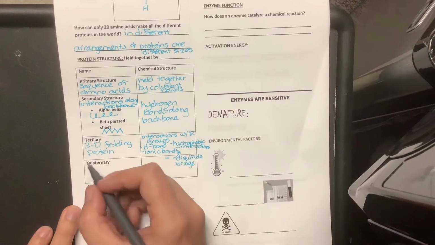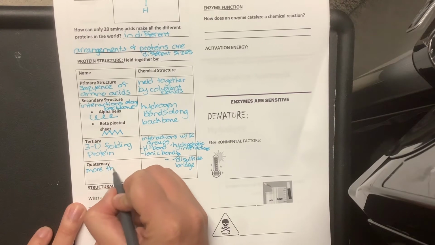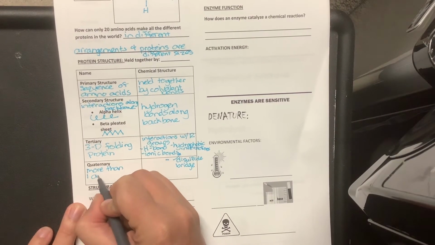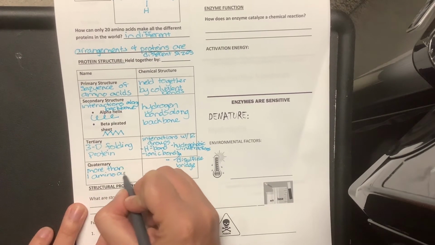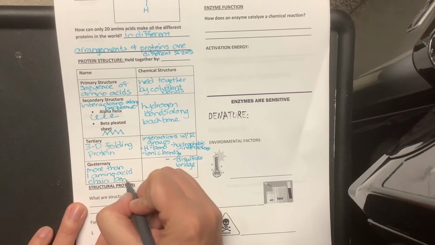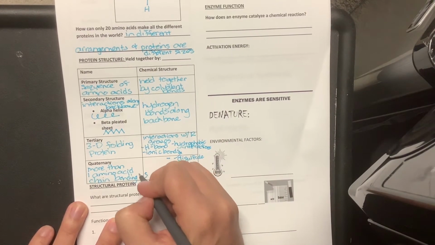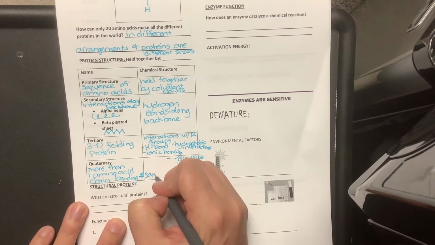And then in the quaternary structure, you get more than one amino acid chain bonding. And it's the same type of bond as tertiary structures.